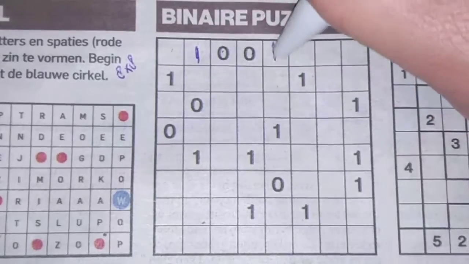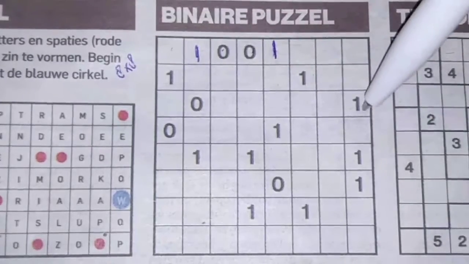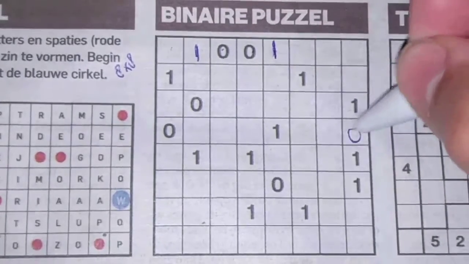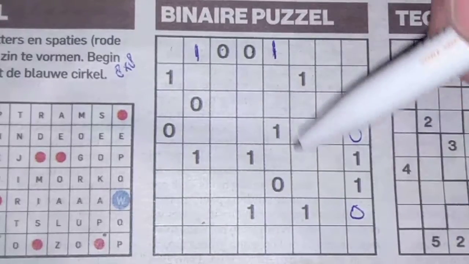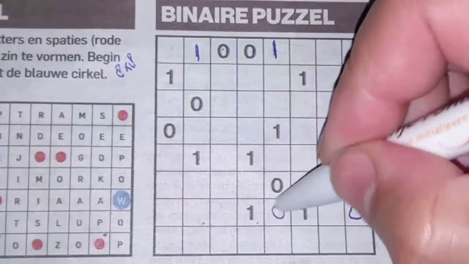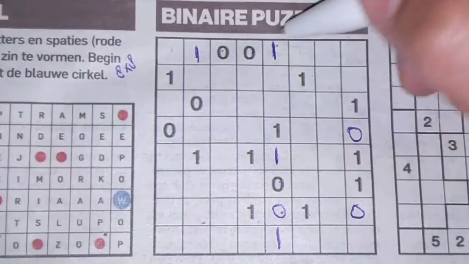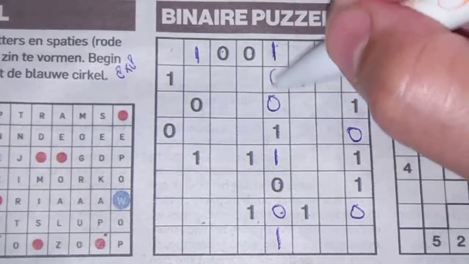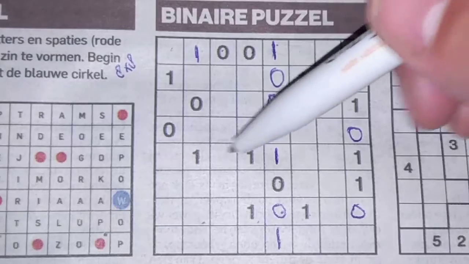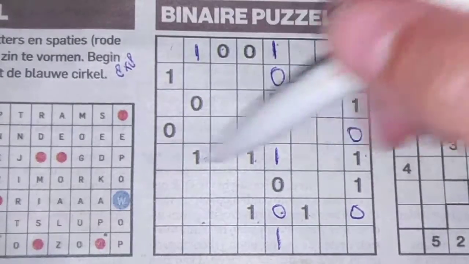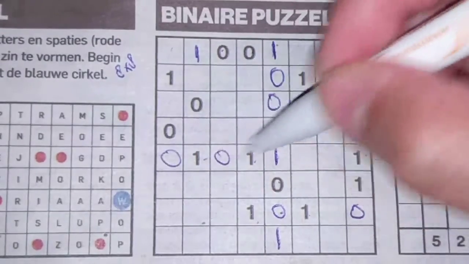Here one, there one. Here double one, here an O, there an O. Between two ones comes an O, double O. Here one, there one. 1, 2, 3, 4. 4 ones, so the rest are O's. 4 ones here, so the rest are O's.